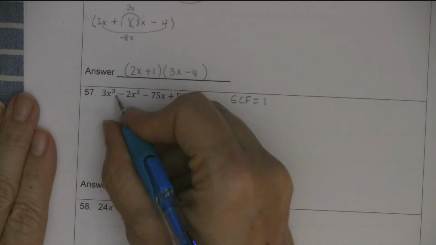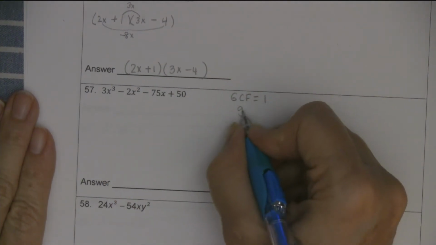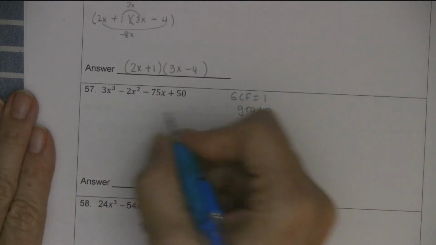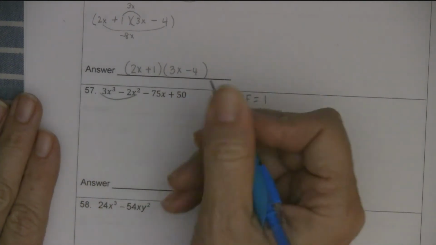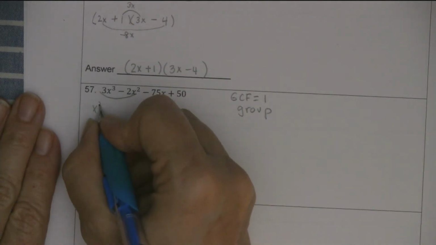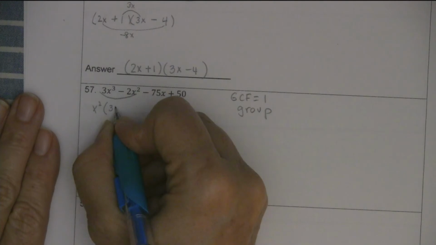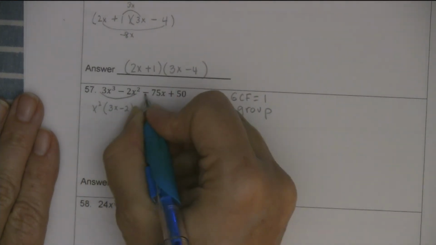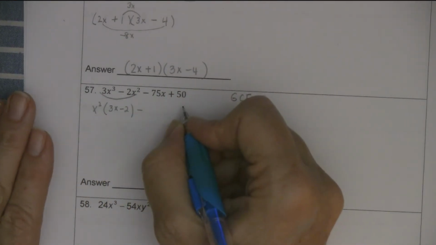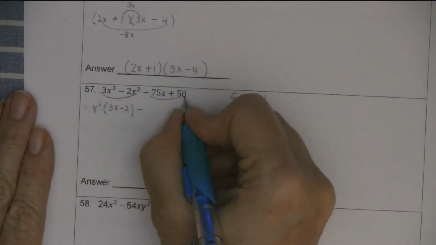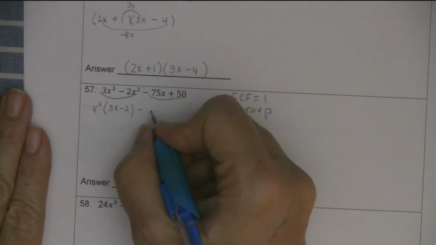But since this has got 4 terms, you use grouping. You want to make sure that it's in descending order, and it already is in descending order. So those have x squared in common. So this is 3x minus 2. You bring down that sign because my leader is negative, and then you're going to factor out the greatest common factor, but it should be negative.